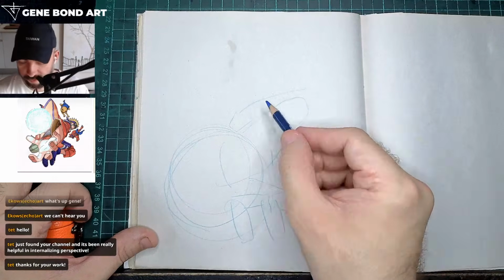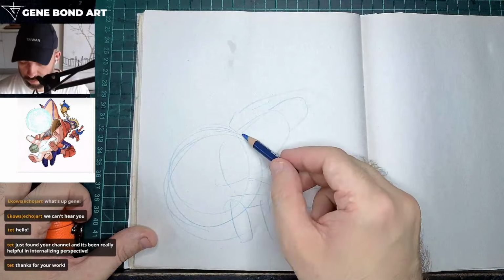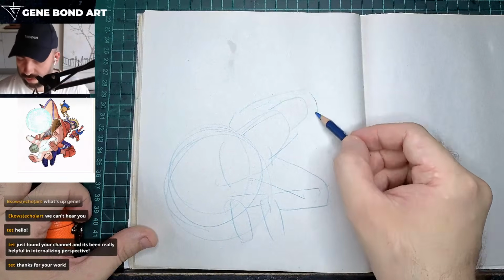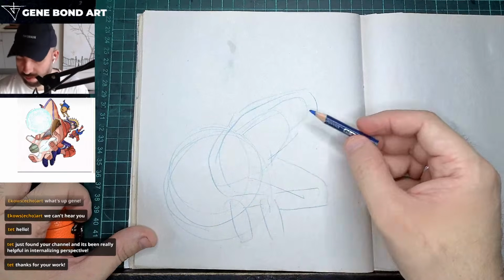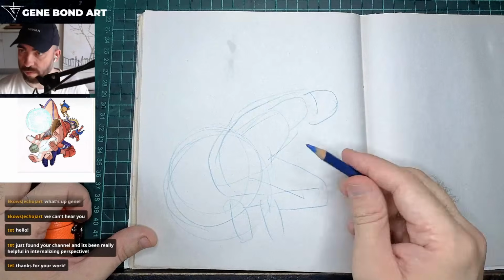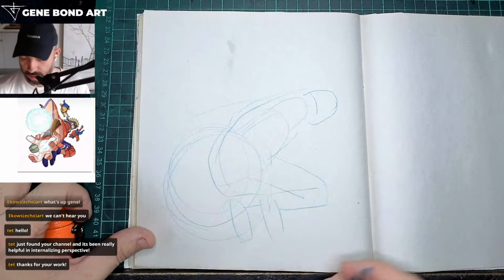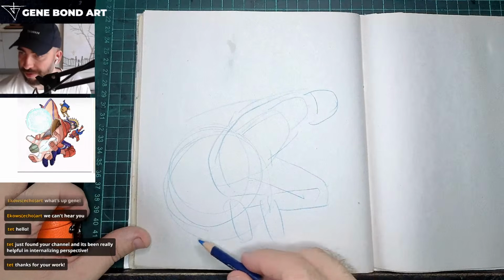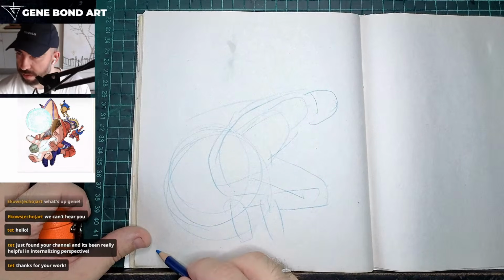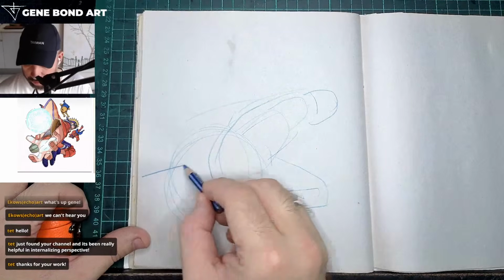It's kind of like the sequence can be different. You can start with very basic shapes or some gesture lines, or you can start with a perspective grid. So then, like, I start with these shapes first, then if I want I can make a perspective grid here.